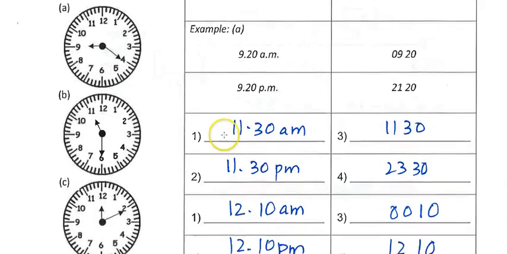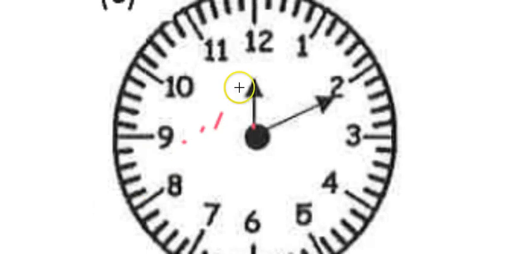now this conversion. For here I have to alert you that this needle over here, 11:30, should be somewhere at the center here. Okay, as for this 12:10, yes, it is somewhere from here to here. All right, now let me just zoom out again.